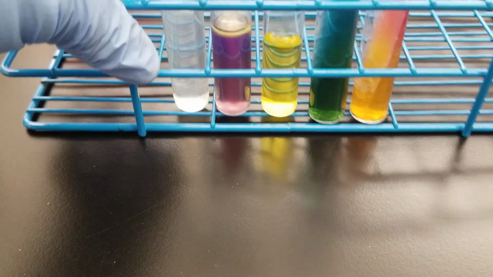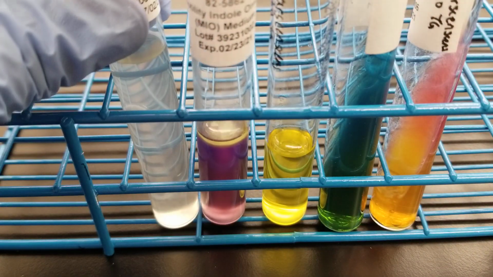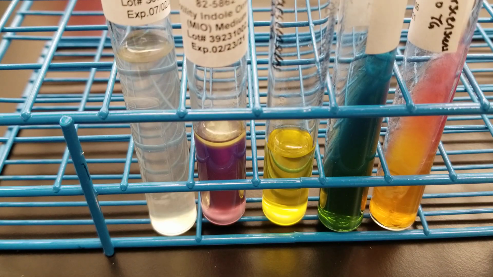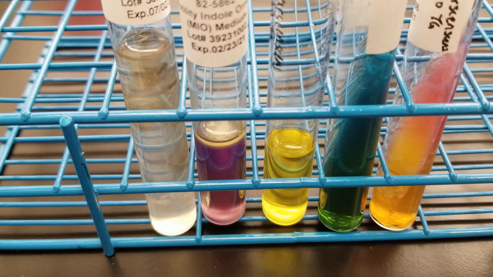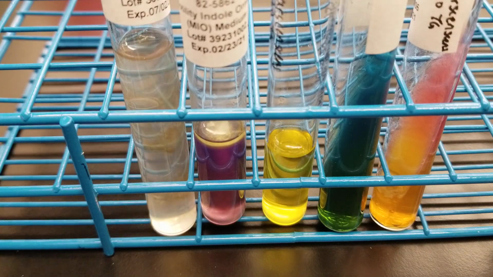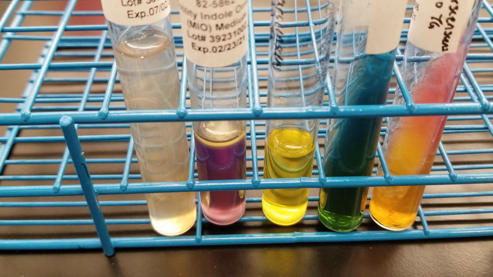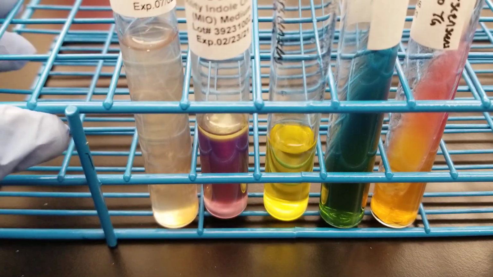And let's do our nitrate now. So 5 drops of A. Here we go. 1, 2, 3, 4, 5. And 5 drops of B. 1, 2, 3, 4, 5. And we'll wait for that color change.